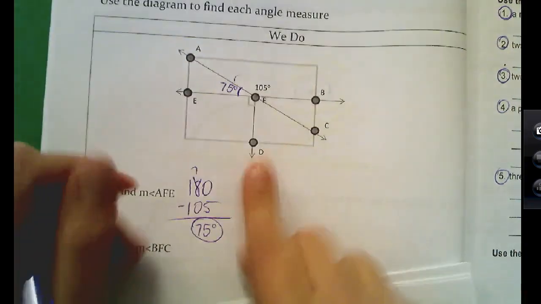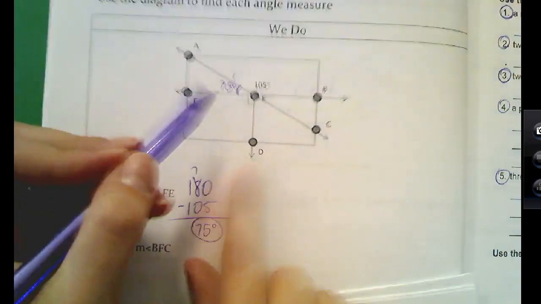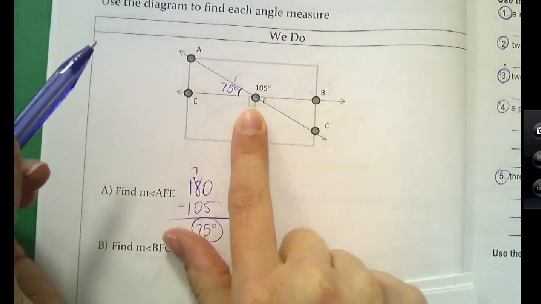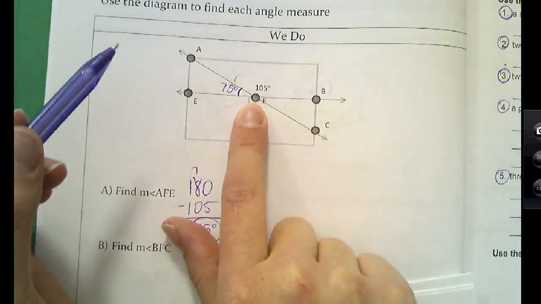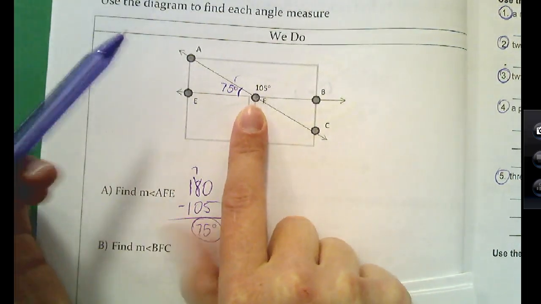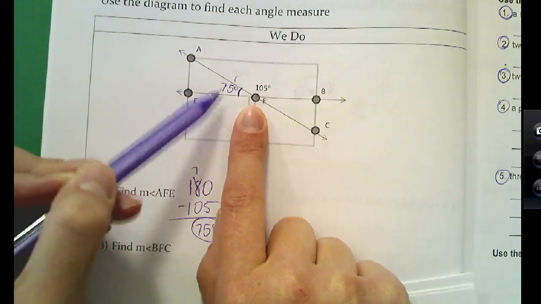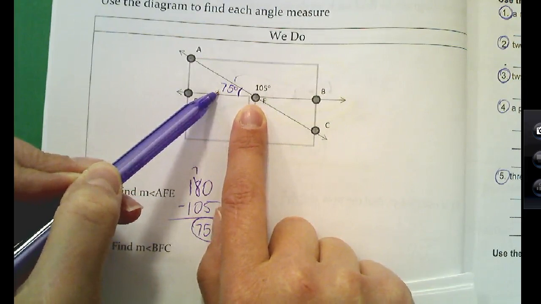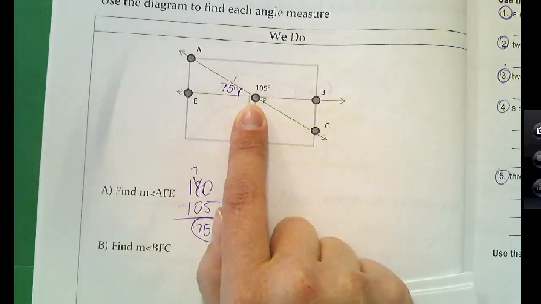I want you guys to take a look here. I'm going to cover up this line right here where D is. I'm going to cover that up. And I have 2 intersecting lines. So can somebody else find another angle that's also 75 degrees based upon this diagram? Raise your hand if you can find another angle that's 75 degrees.